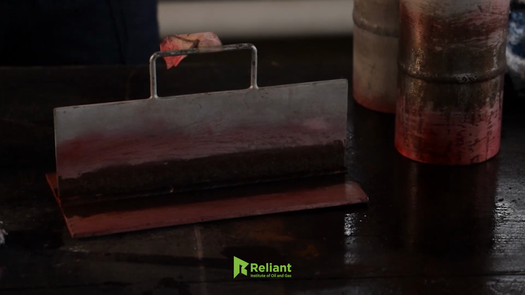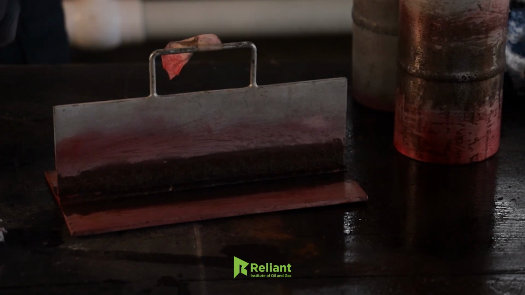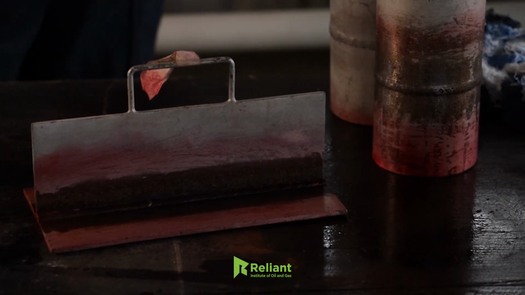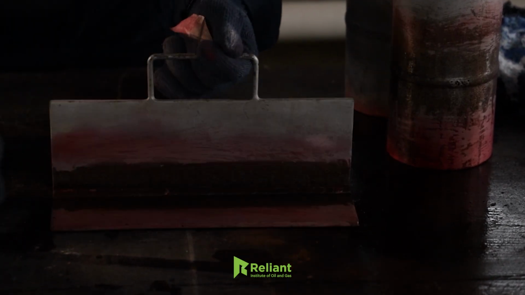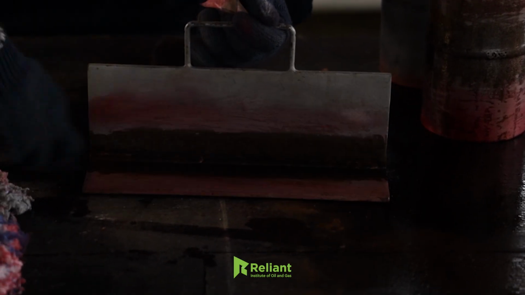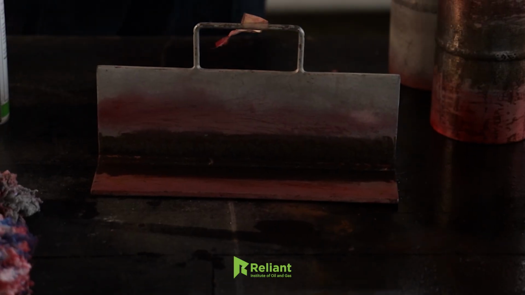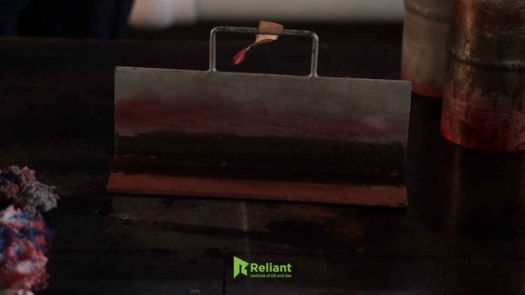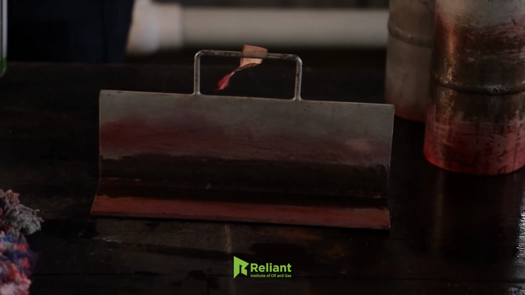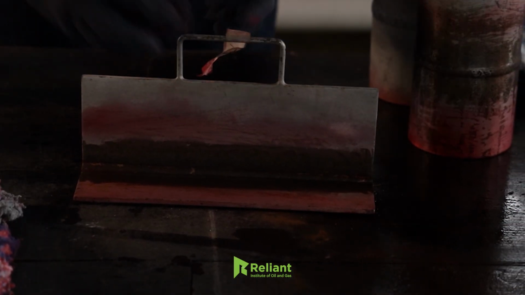I hope that I have removed it. You have to make sure that the red stain, the red color, should not be visible during the excess penetrant removal.